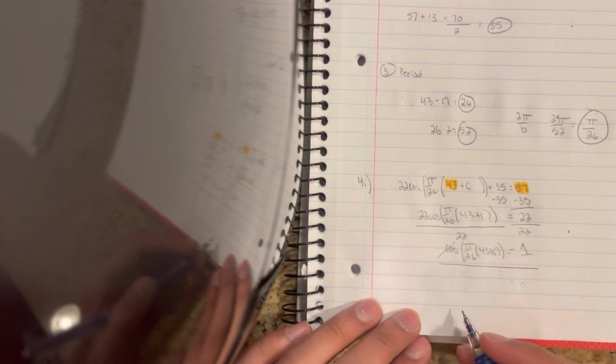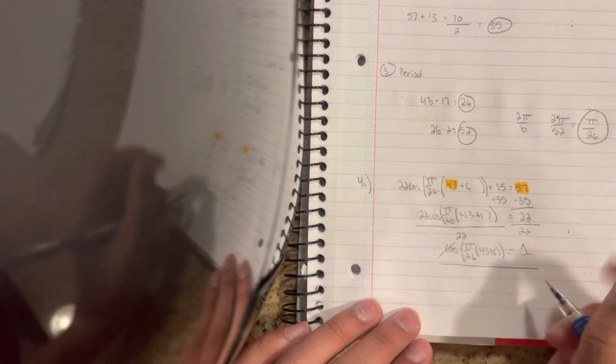and dividing by 22 on both sides, we're left with cosine of pi over 26 times 43 plus c on one side and 1 on the other side. To cancel out the cosine on this side, we just find the arc cosine of 1 on the other side. And the arc cosine of 1, by putting it into our calculator, is 0. So with the cosine canceled out on this side, we're left with pi over 26 times 43 plus c.